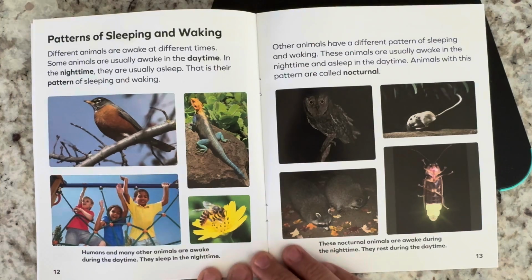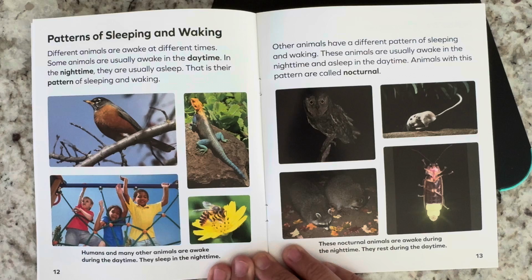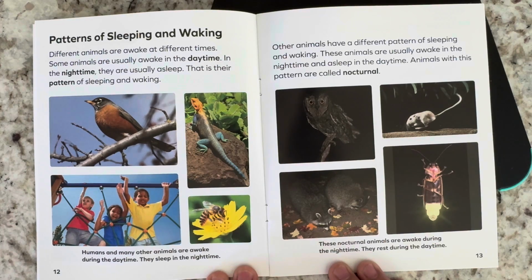Patterns of sleeping and waking. Different animals are awake at different times. Some animals are usually awake in the daytime. In the nighttime, they are usually asleep. That is their pattern of sleeping and waking. Humans and many other animals are awake during the daytime. They sleep in the nighttime.